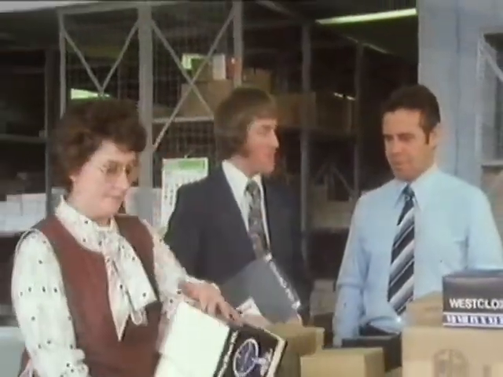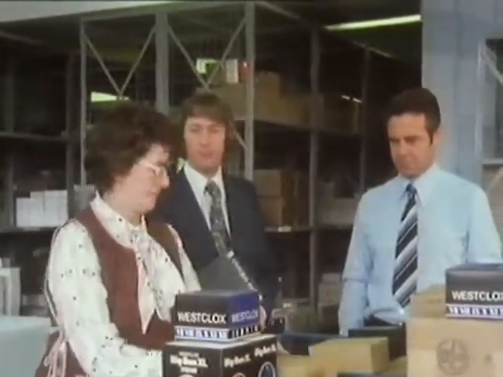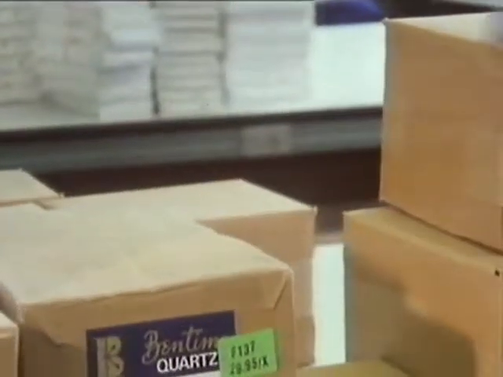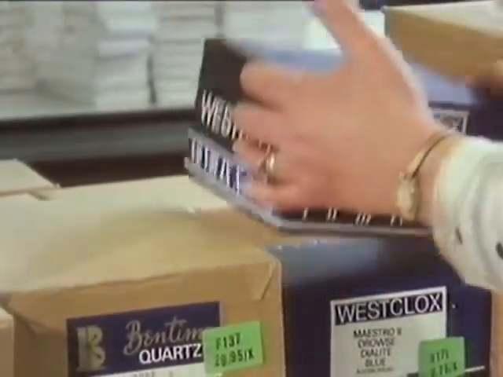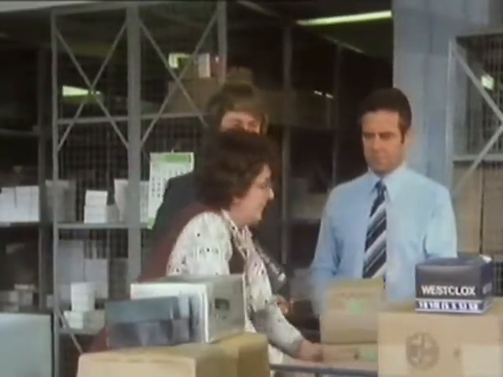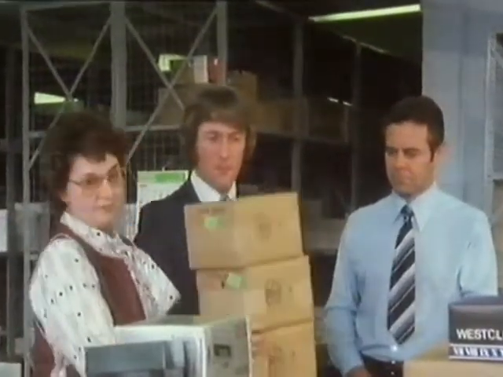So this is where you write out the consignments, is it? That's right. Excuse me, can I ask you why you seem to be sorting them into some kind of sequence? I'm putting them in order ready for the consignment notes.